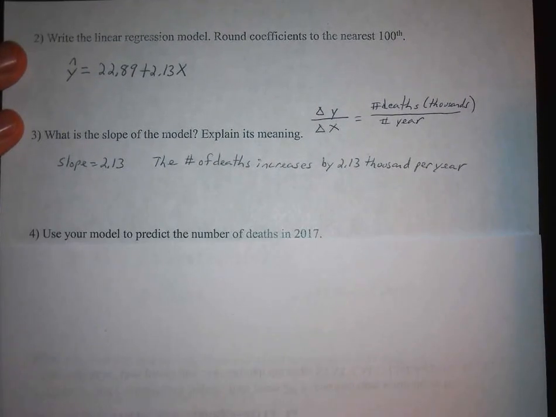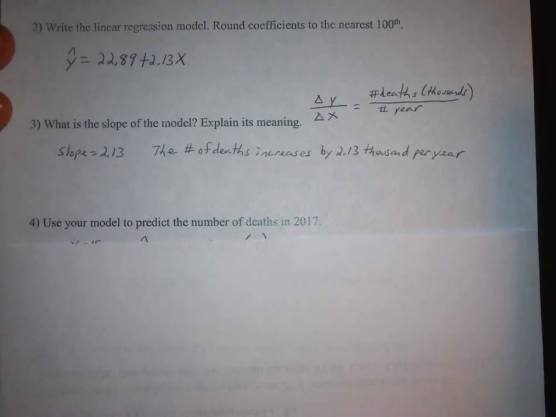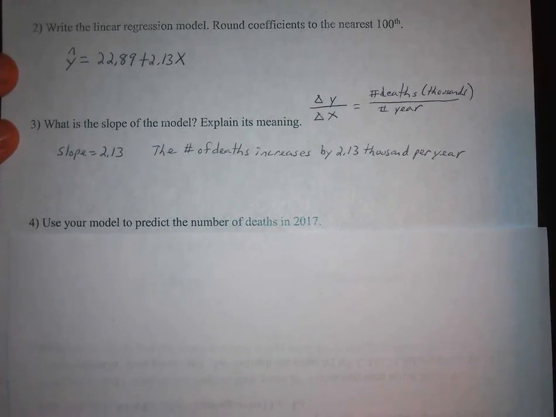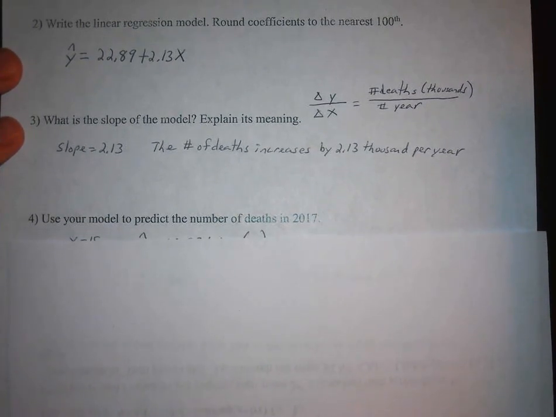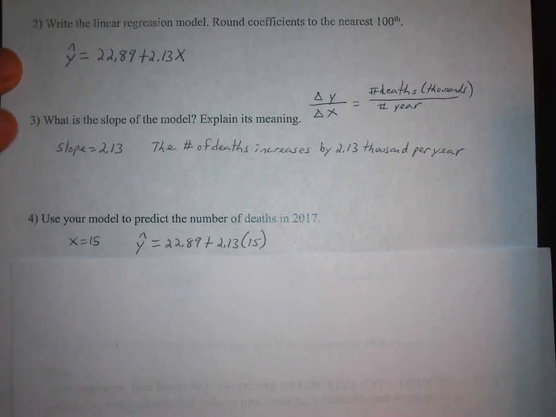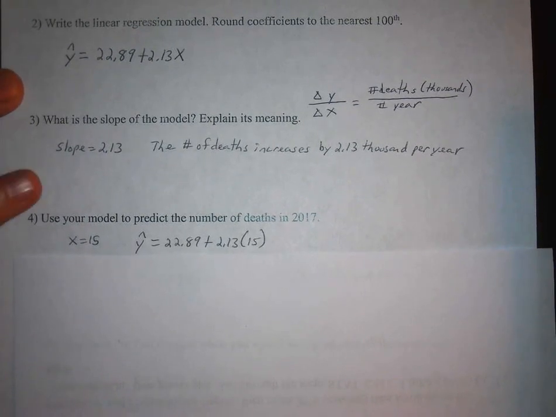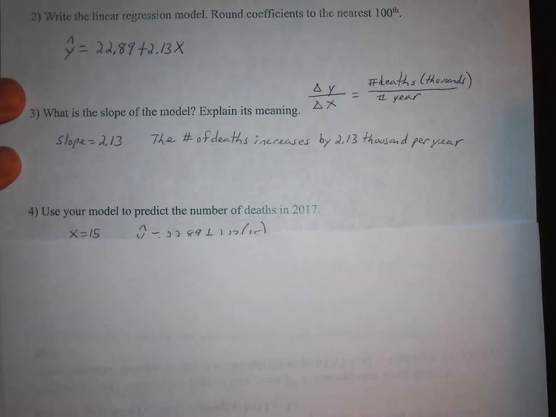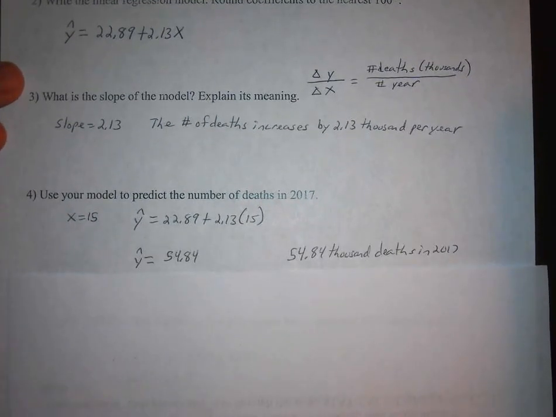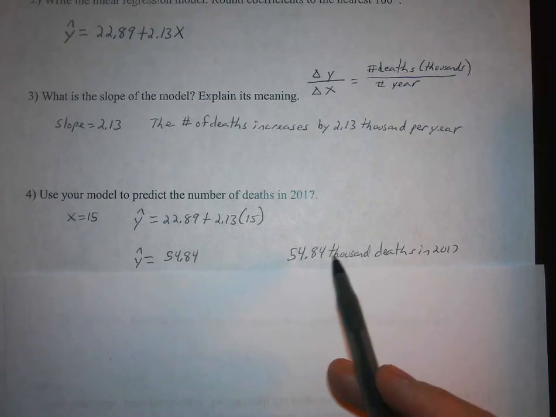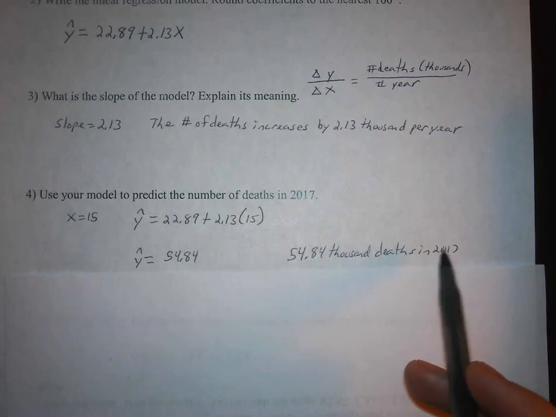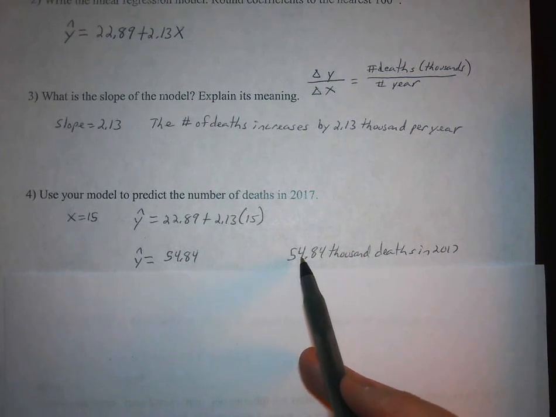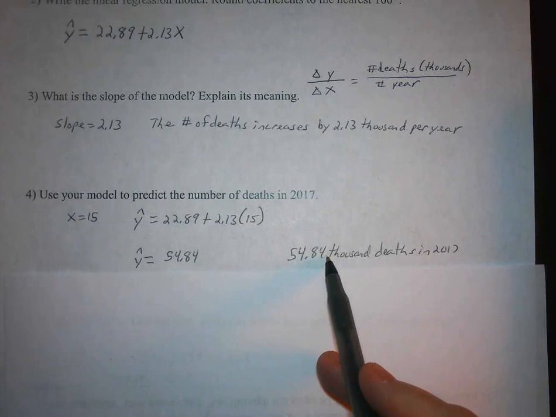Okay, the next question, use our model to predict the number of deaths in 2017. Well, 2017 is 15 years since 2002. So if x equals 15, you plug that into your equation to find y hat, which is the predicted number of deaths. And when you do that, you get 54.84. So we would predict 54.84 thousand deaths in 2017, which is 54,840 deaths.